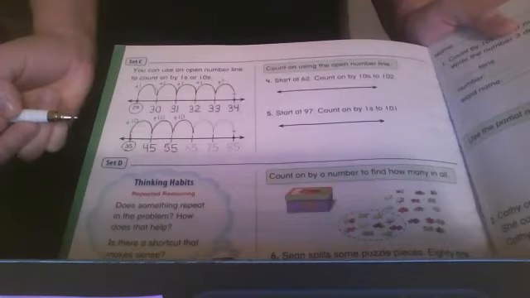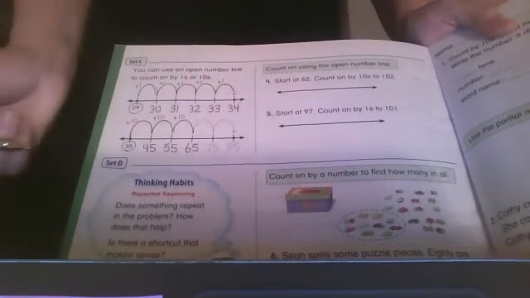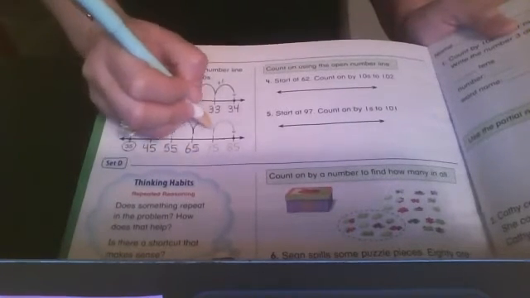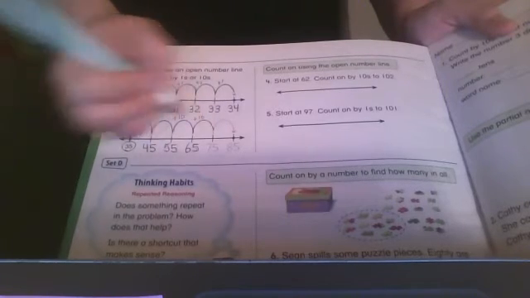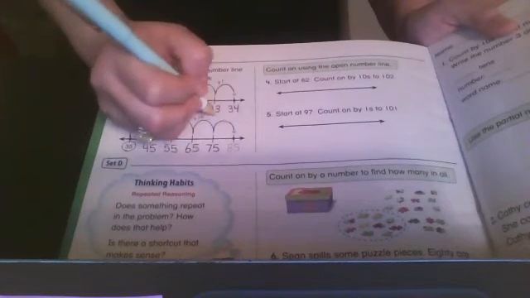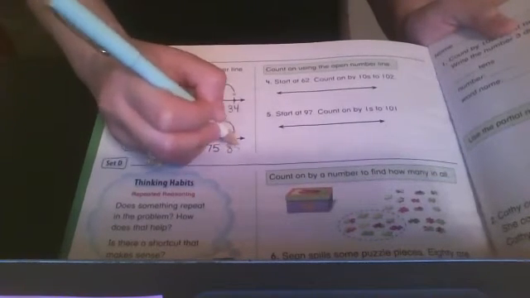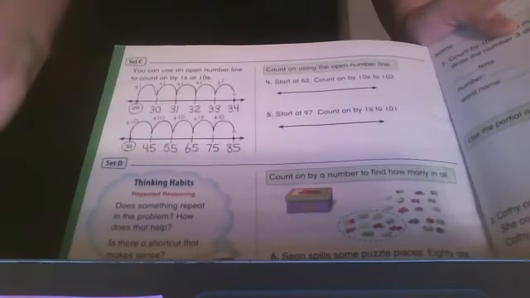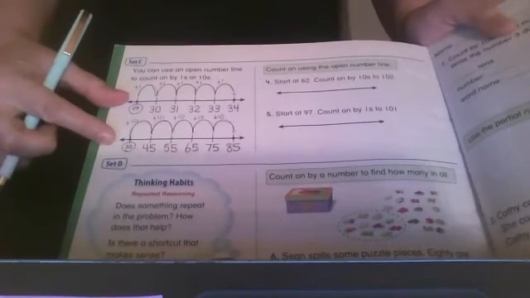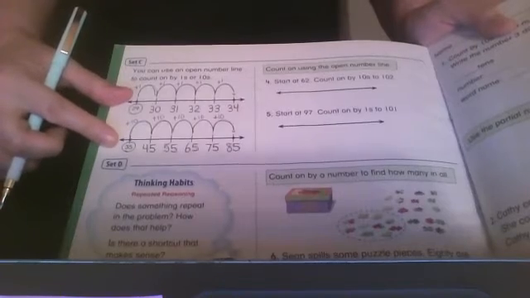And I land at 65. +10. And I land at 75. And finally +10. And I land at 85. Okay, so that's using an open number line to count by ones and then to count by tens.